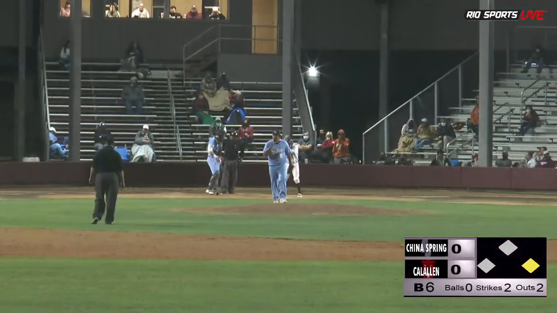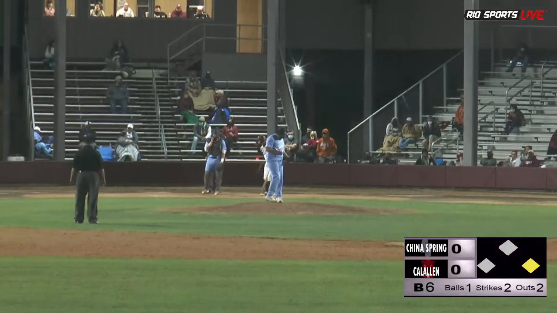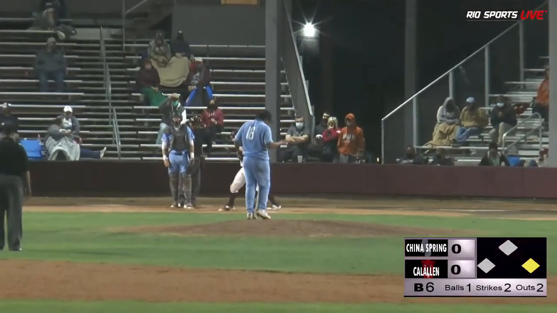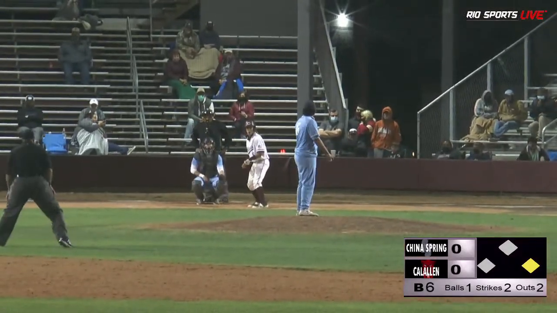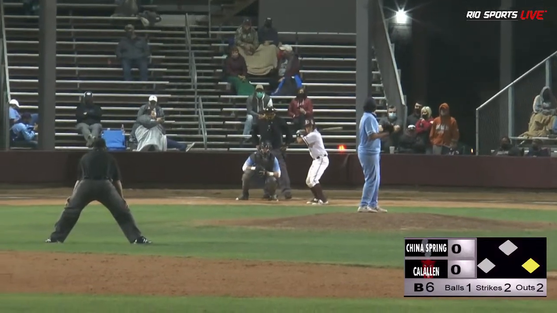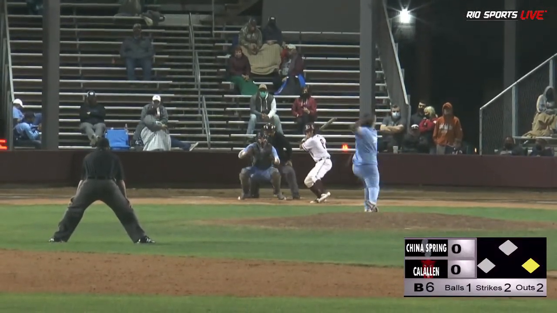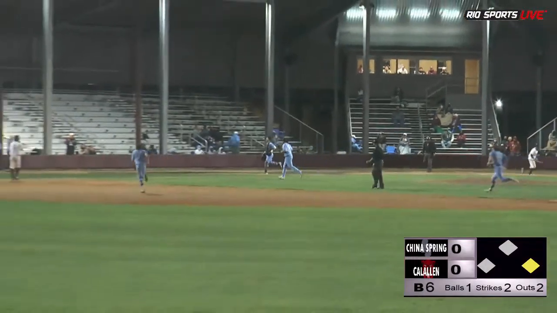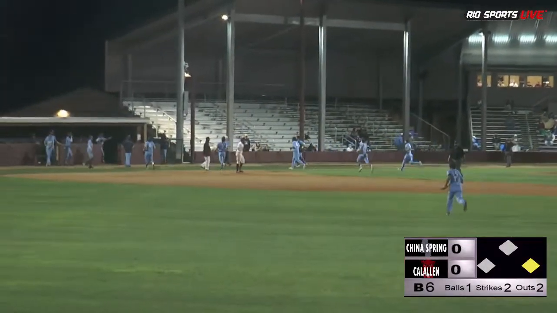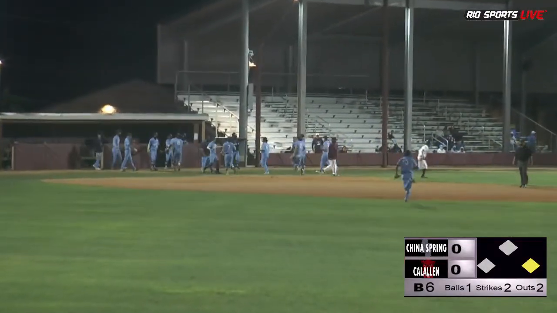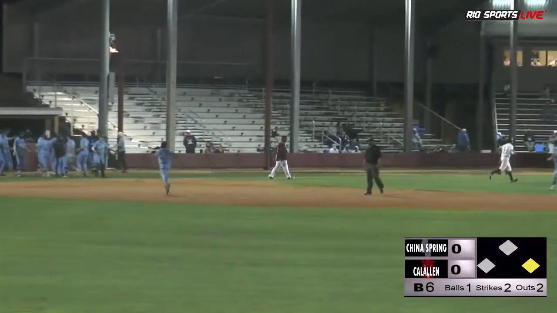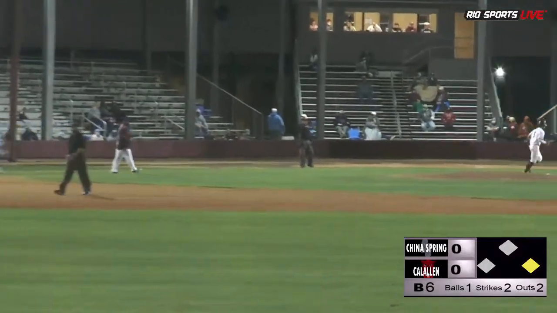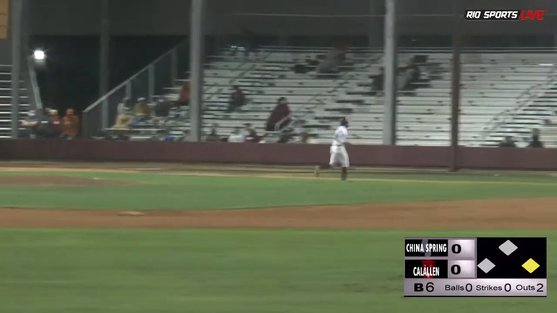This one in for ball number 1. And Yepes caught looking. Strike 3, out number 3, and that's the end of the inning. We're through 6, headed to the 7th. This is Real Sports Live. We'll be back.